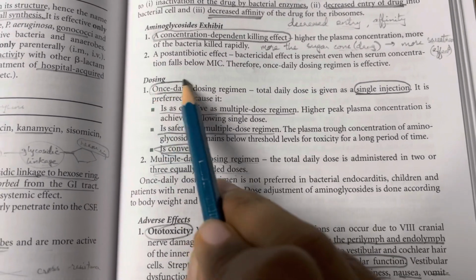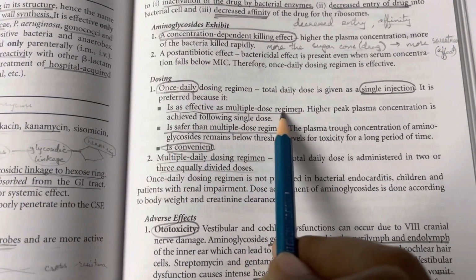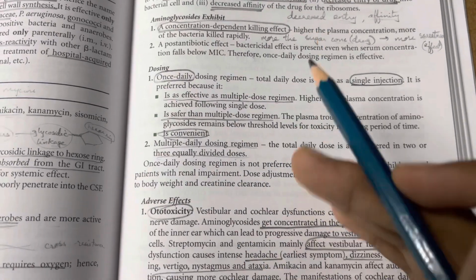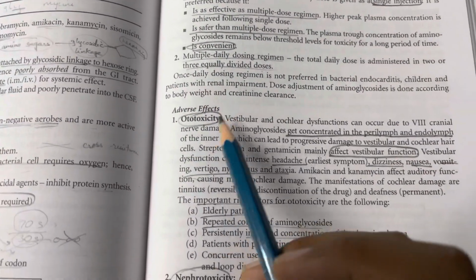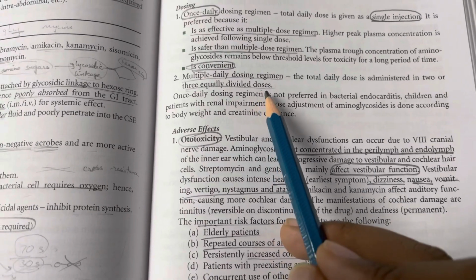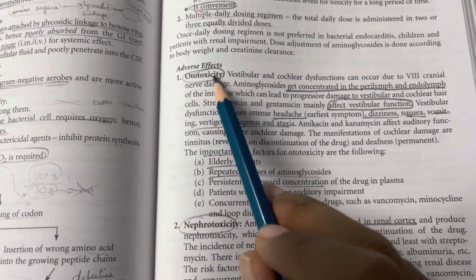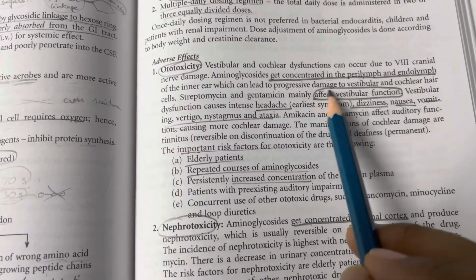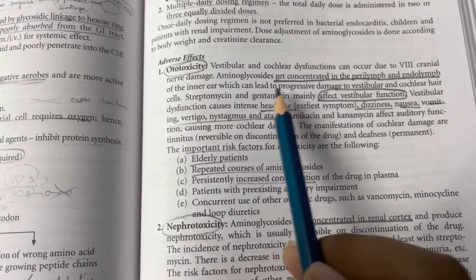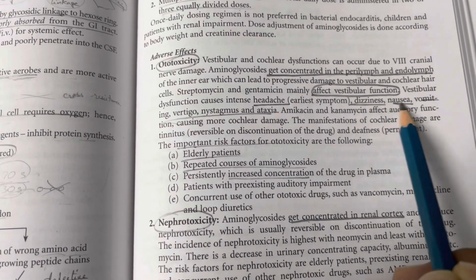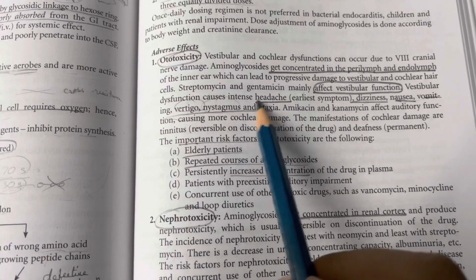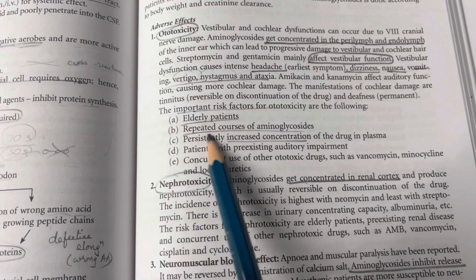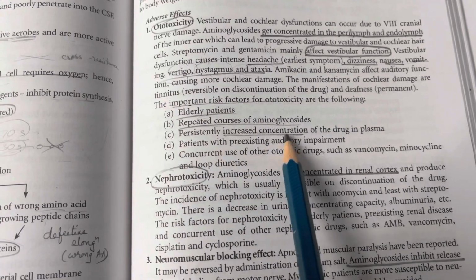Next, dosing. Once daily is as effective as a multiple dose regimen, which is why once daily is preferred, and it is safer because the plasma concentration remains below threshold levels. Multiple dosing means 2 or 3 equally divided doses per day. Next, adverse effects: ototoxicity. Because these drugs get concentrated in the perilymph and endolymph, they affect vestibular function. They disturb the hair cells and cause headache, dizziness, nausea, vomiting, mainly vertigo, nystagmus and ataxia. You are unable to balance. Risk factors are elderly patients, repeated courses of aminoglycosides and increased concentration.